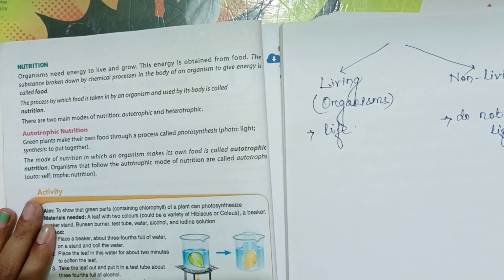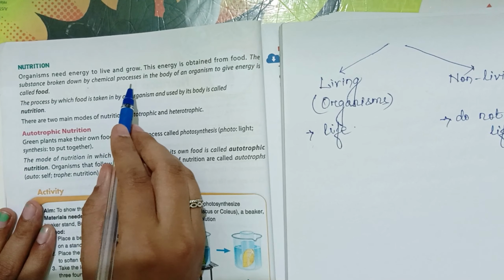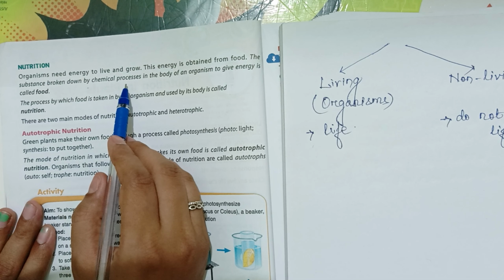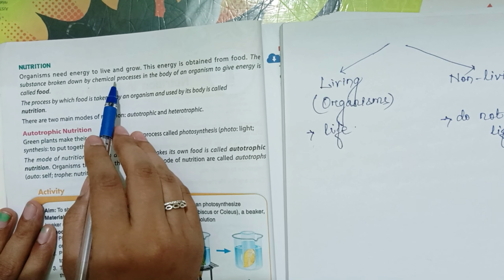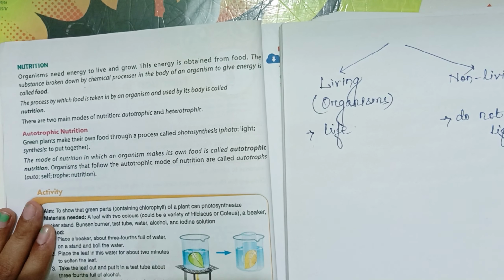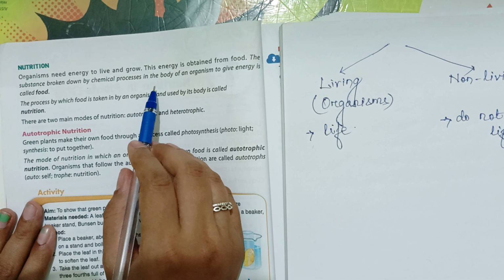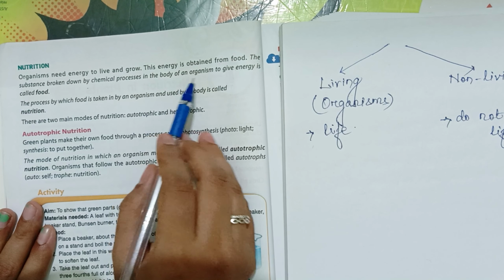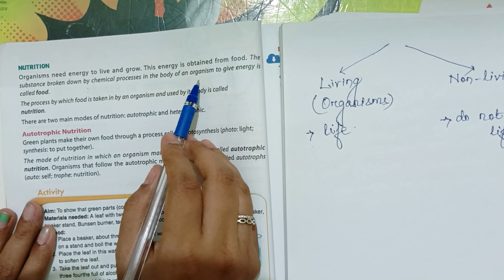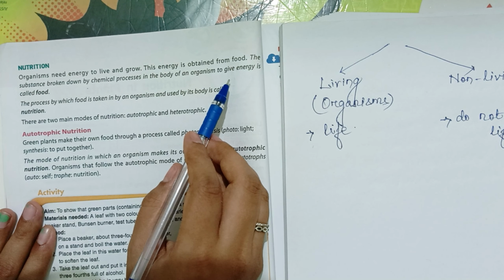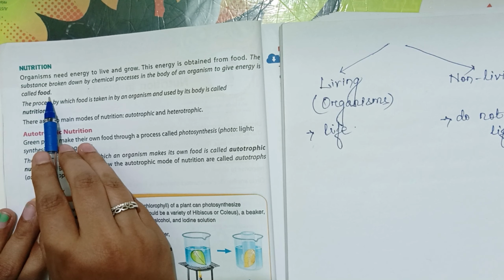Inside our body, a lot of chemical reactions take place. With the help of those reactions, the food is broken down into small soluble forms by which the body can derive the energy, or by which the body can get the energy. So that is known as the food.